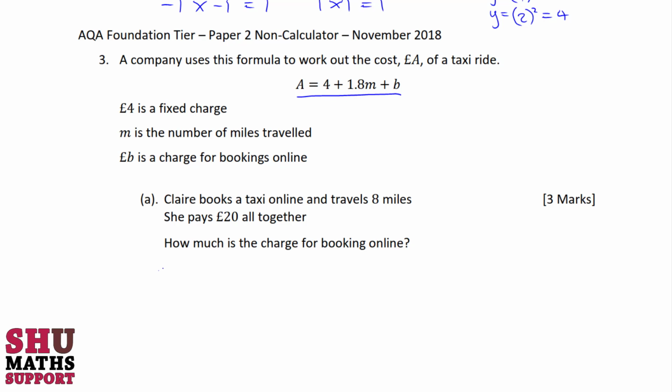So if we start off with our equation, we have A is equal to 4 plus 1.8m plus b. And we'll start just by rearranging for b, because that's the value we want. So we have b is equal to A minus 4 minus 1.8m. Now if we substitute the values for A and m, we have A is equal to 20, so we have 20 minus 4 minus 1.8, and the value for m is 8 because Claire travels 8 miles.